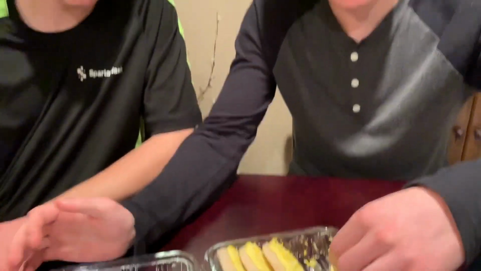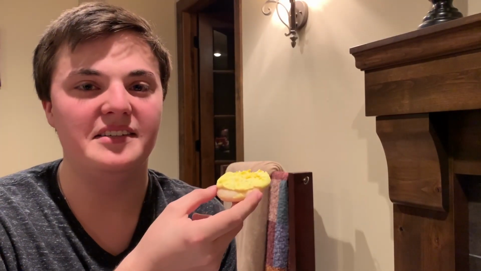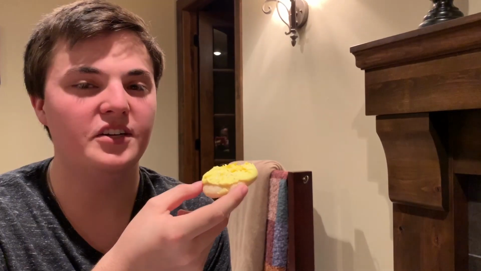I think it's time for some pie. This is pie. So I'm just gonna eat some pie here. This pie is heckin' tasty. Too bad it's the last one. I might as well just finish it now.